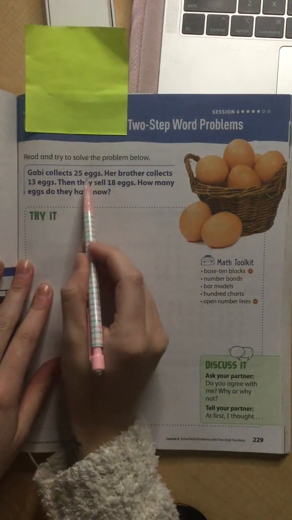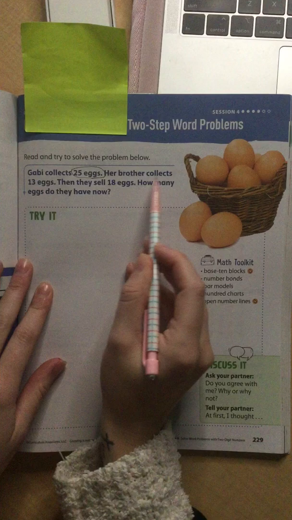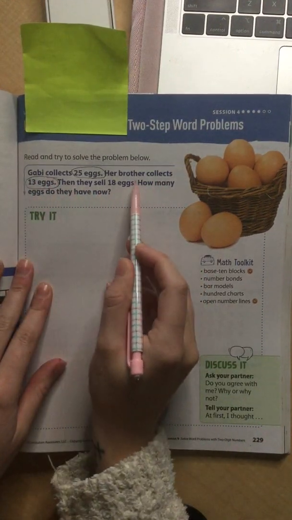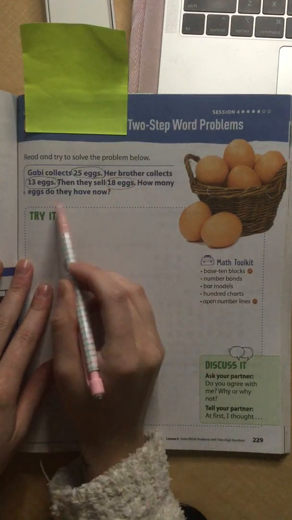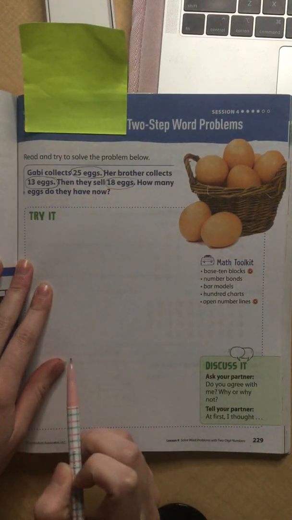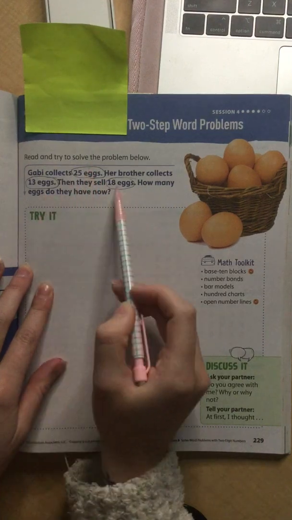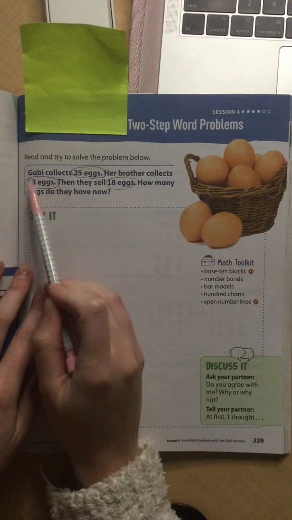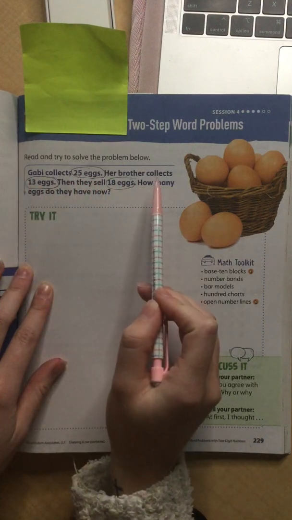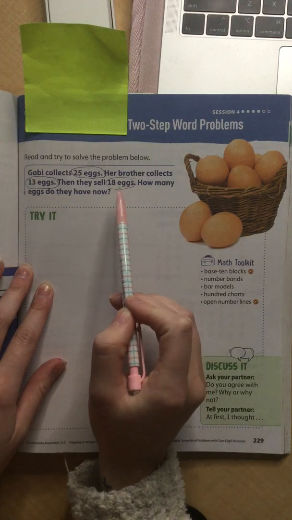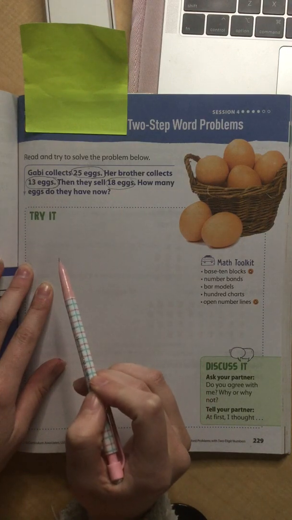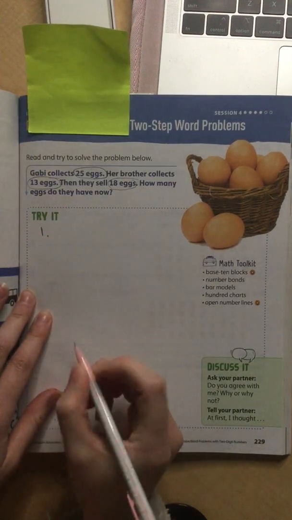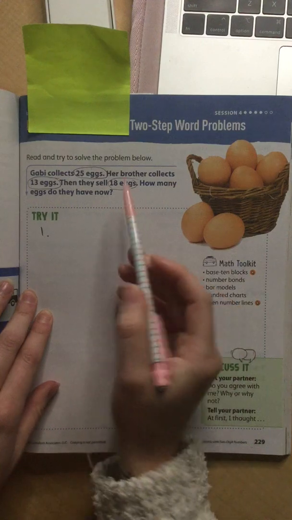Like always, I'm going to start off with my first sentence. Gabby collects 25 eggs. Her brother collects 13 eggs. Then they sell 18 eggs. How many eggs do they have now? I see that I have three numbers, but if I read it back out loud, we say how many Gabby has, and then how many her brother has, and then they take away 18 from that amount. So I see that I have a two-step problem. My first step I need to figure out is how many do they have all together before they even give away.